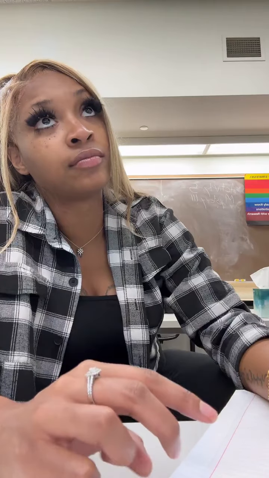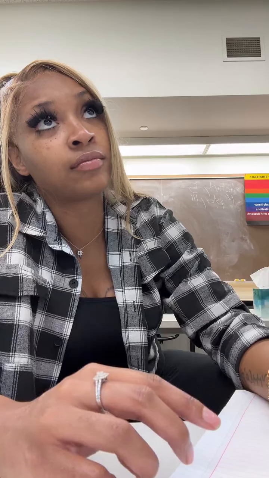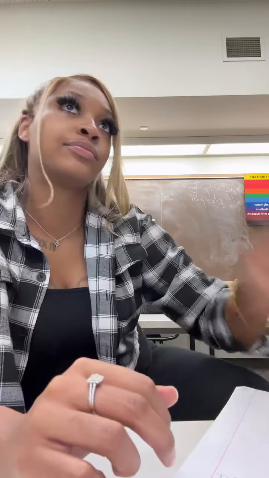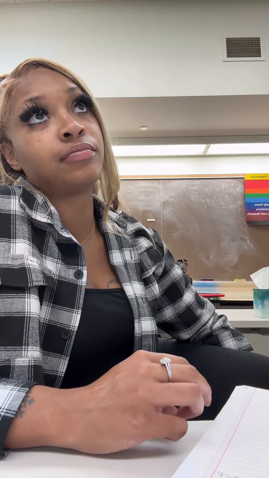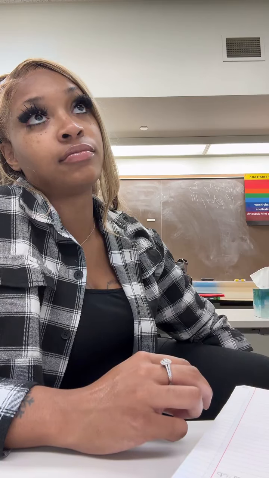What's the derivative of cosine of 6x? 6 cosine 6x. And what's the antiderivative of e to the negative x? Negative e to the negative x.